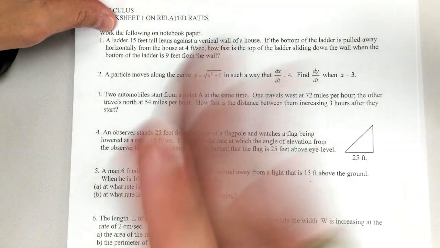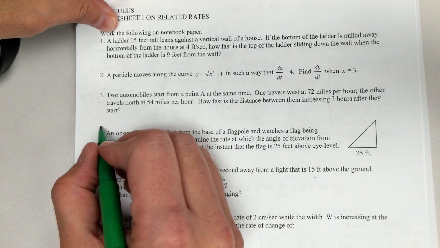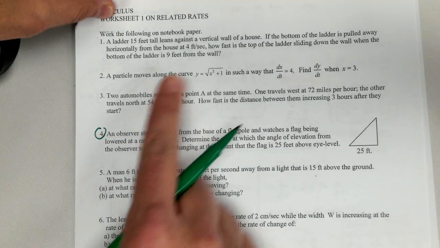We're going to take a look at a couple of these real quickly. The first one we're going to take a look at together is number 4 right here. This is on our related rates.